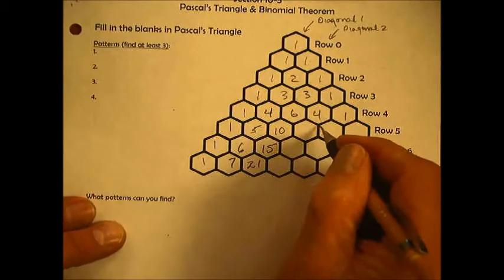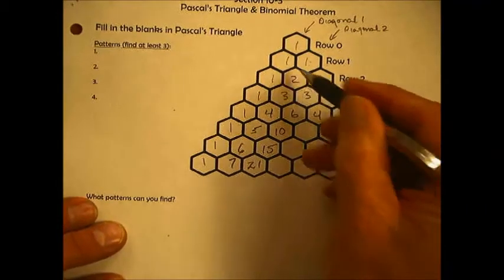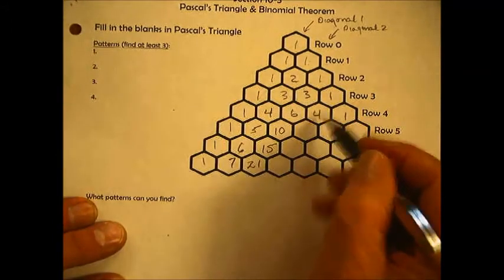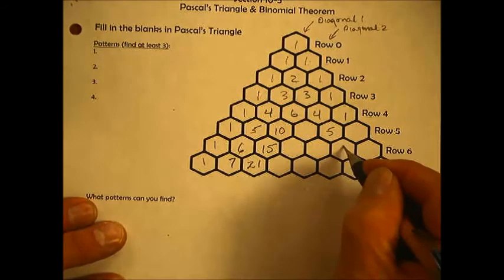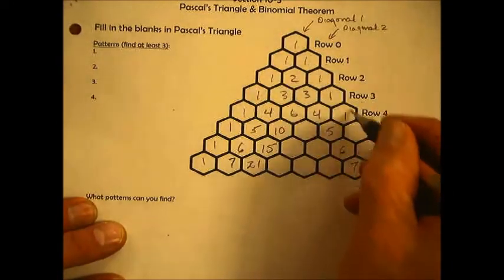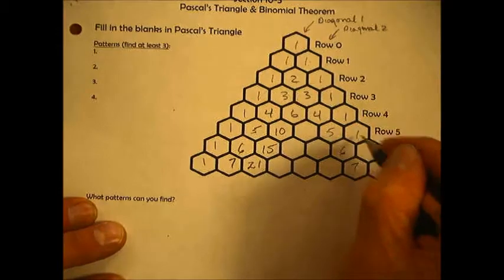So let's see what else is going on here. If we're looking at it going down this direction, it looks like it goes 1, 2, 3, 4, and it does. So this is going to be 5 and a 6 and a 7, and it looks like the outside diagonal out here is all ones, and they are.